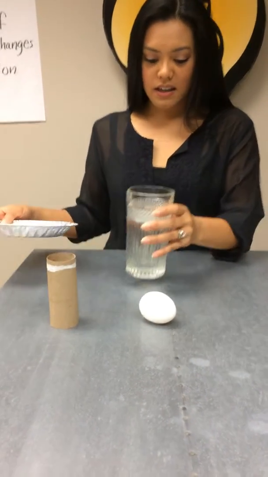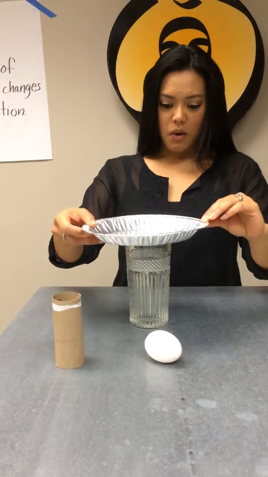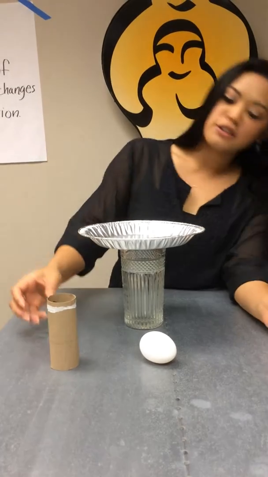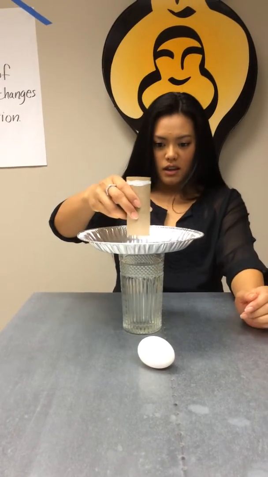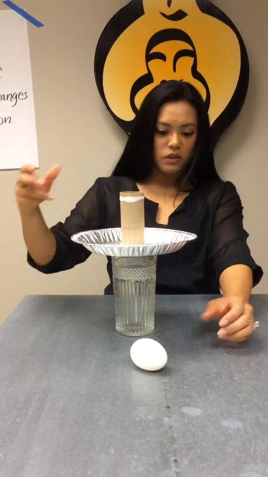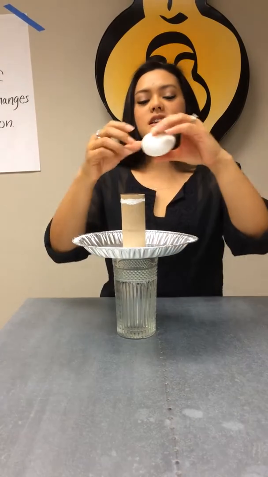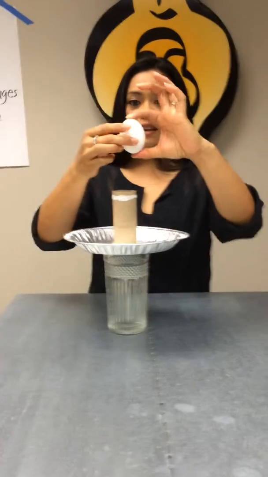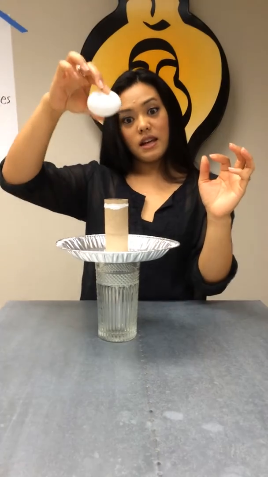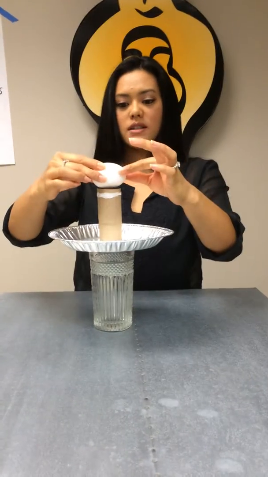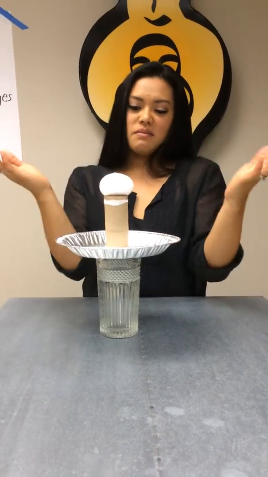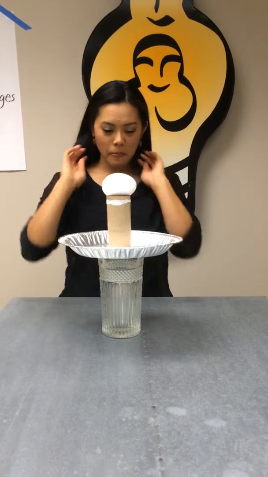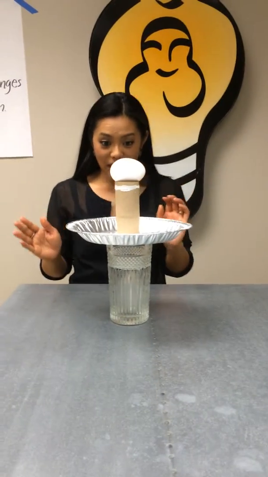So go ahead and put it together. Okay, so I'm going to take the pie tin and make sure it's centered. Yep. I'm going to put the toilet paper roll in the center of that. And then how do you want me to do the egg, like this? Lengthwise, yeah. Okay, so on its side. Exactly. And is everything centered? I think so. Okay.